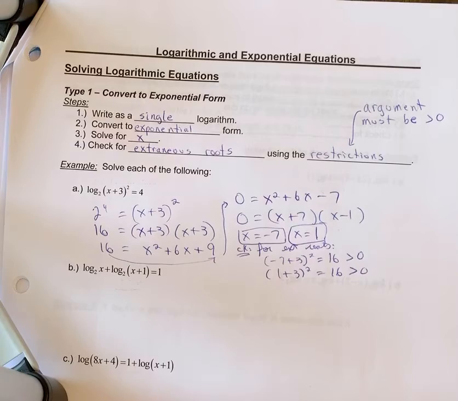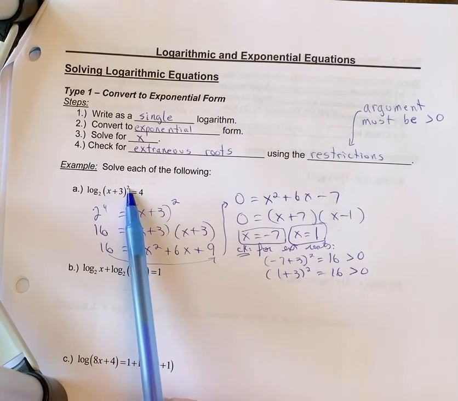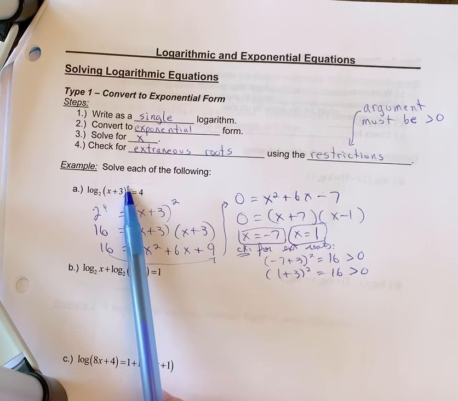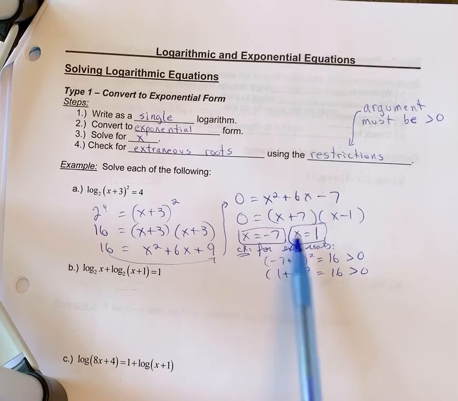So this is fine. I could tell rather quickly, I don't necessarily have to show this, because if I'm squaring a number, it's always going to be positive. So the minute I see a square in my argument, I knew there were no restrictions and that these would work.